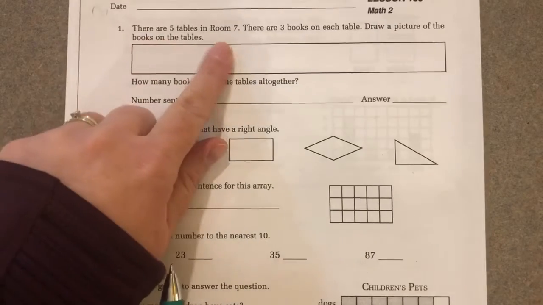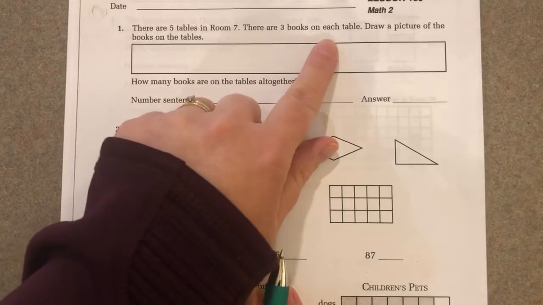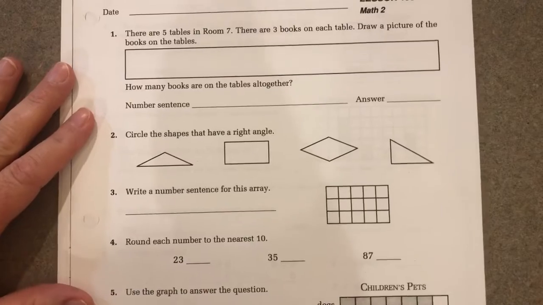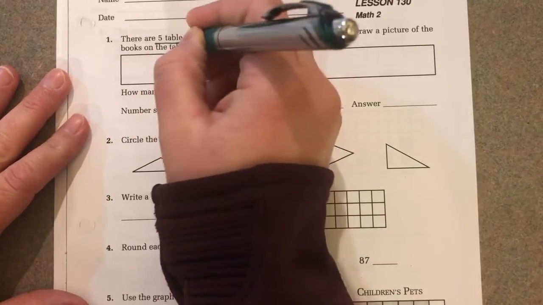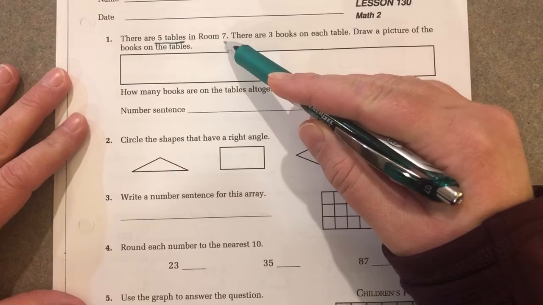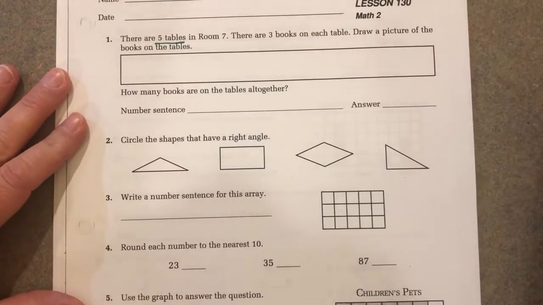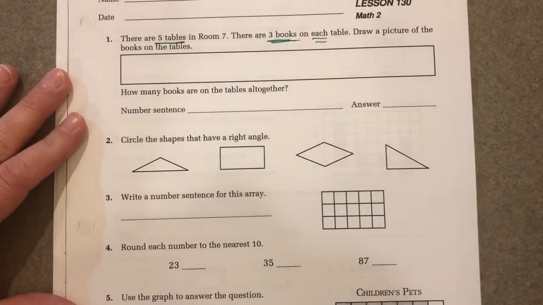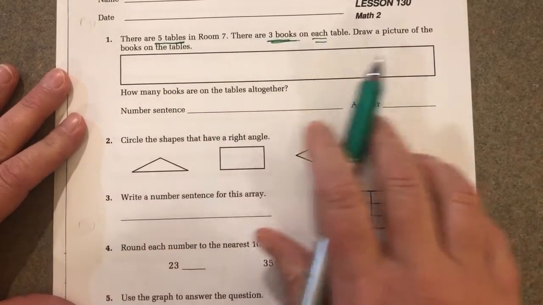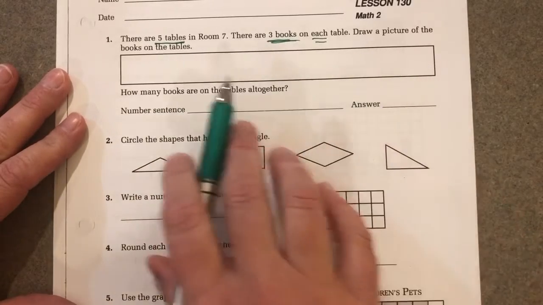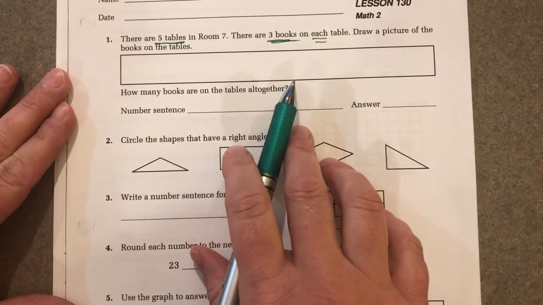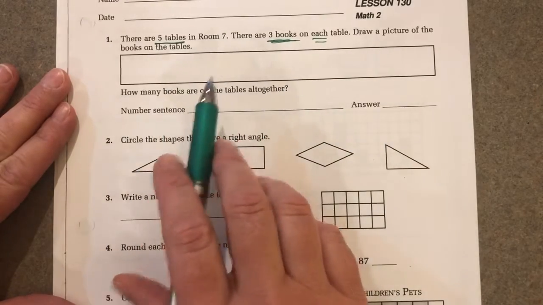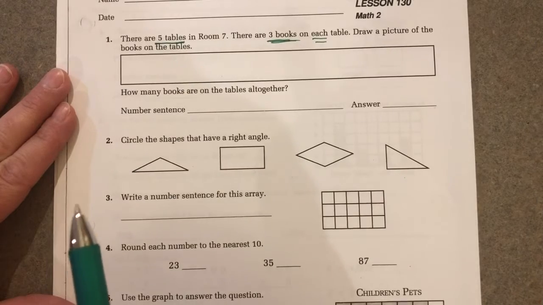There are 5 tables in room 7. There are 3 books on each table. Draw a picture of the books on the tables. So, there are 5 tables. What room we're in is not important because that's not what they're asking. There are 3 books on each table. I want you to draw the tables and the books on the table. You don't have to draw them really well. If you want to draw counters like squares or circles, or you can draw tallies, that's up to you. Or you can put a number 3 if you want, that's fine.